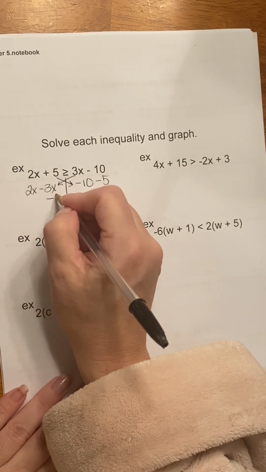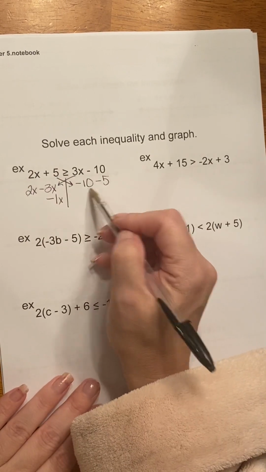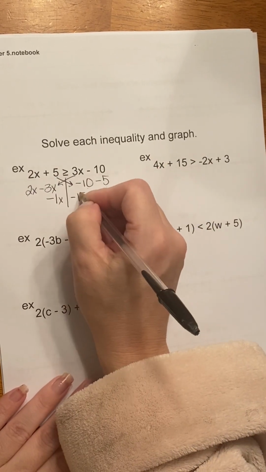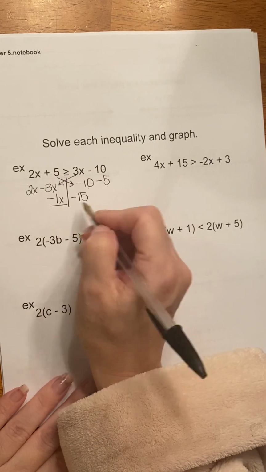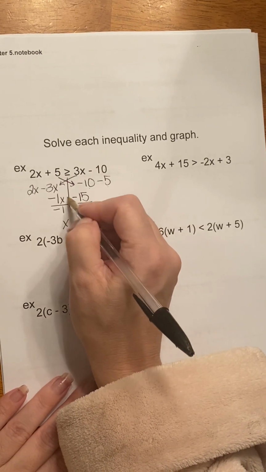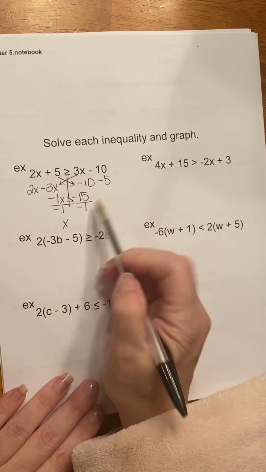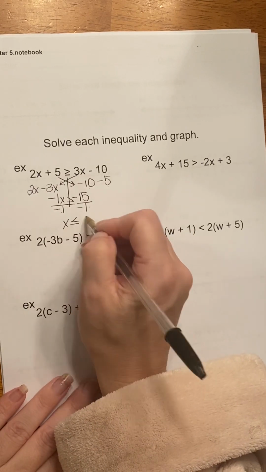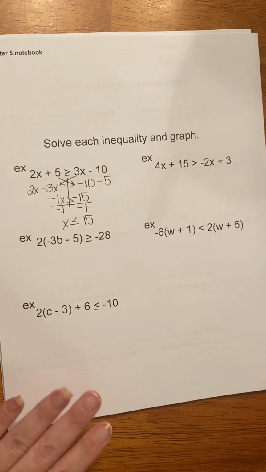2 take away 3 is negative 1x. Minus 10 and minus 5 is minus 15. We don't want to know negative 1x. We want to know just x. So remember, if we divide by a negative, it's going to switch our sign, and you should get 15.